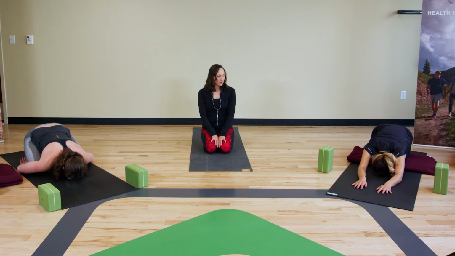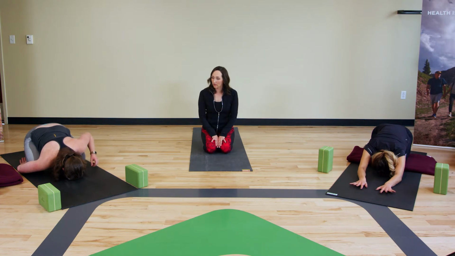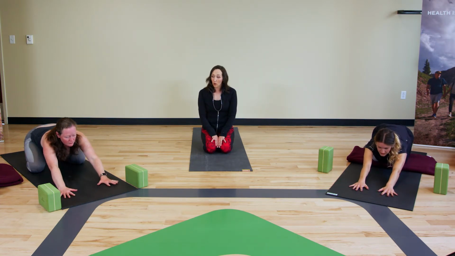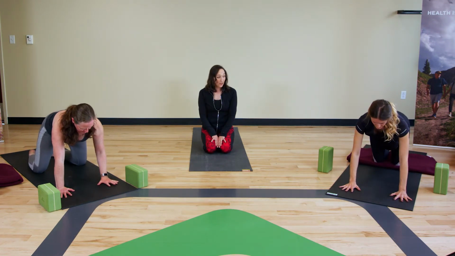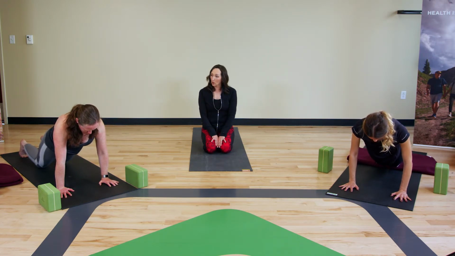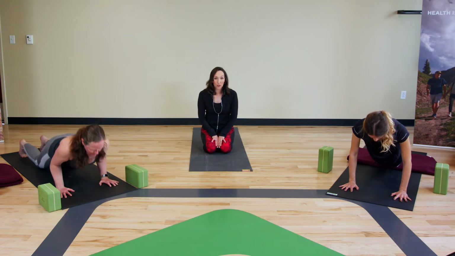All right, let's extend arms out in front. Go ahead and look forward. And inhale forward into a kneeling plank position, so shoulders end up over your wrists. A little tuck in the tailbone. And then lower yourself at your own speed all the way to the floor.